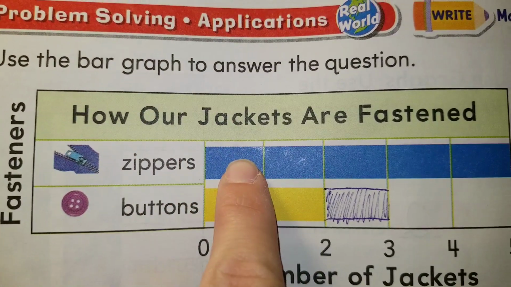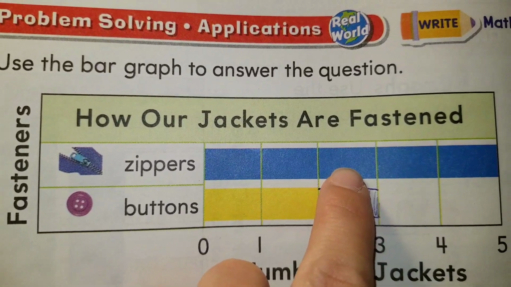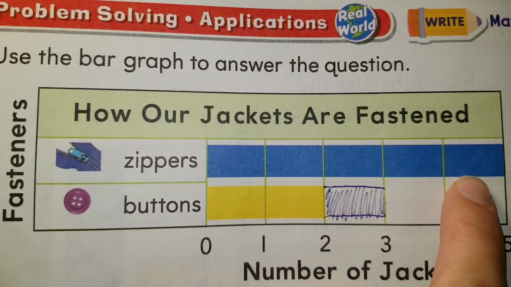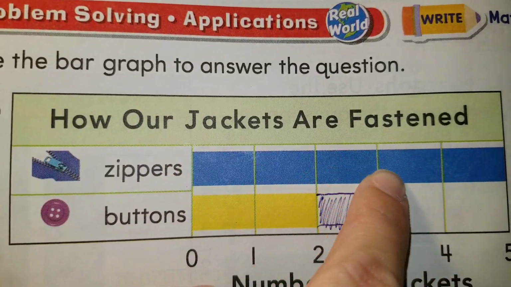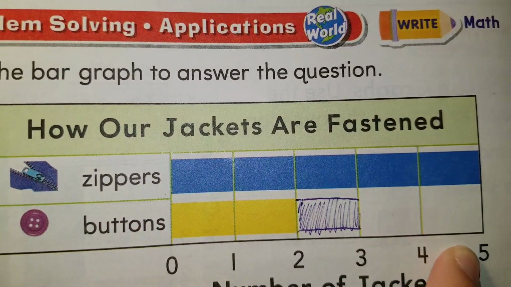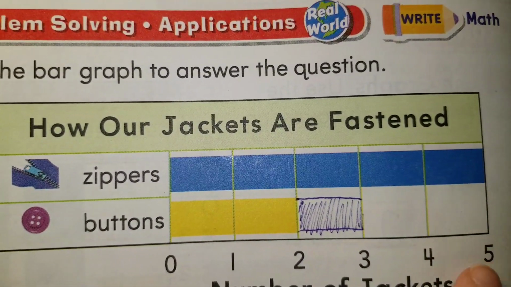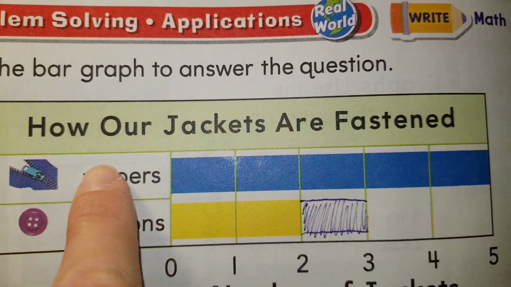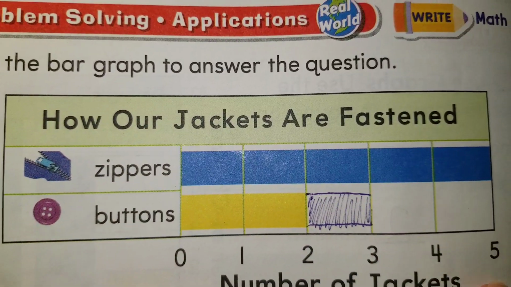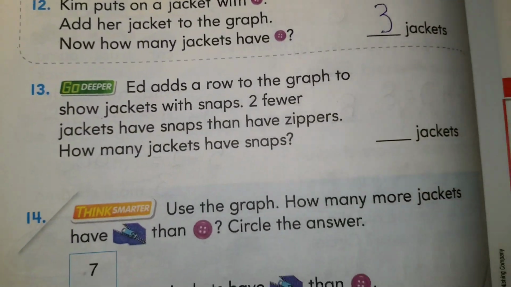Let's see. We have 1, 2, 3, 4, 5. The easiest way to count these is to follow your bar all the way to the end. Where does it end? It ends at 5. So that's the amount of jackets that have zippers. So don't forget that number, 5, because we're going to the bottom again.